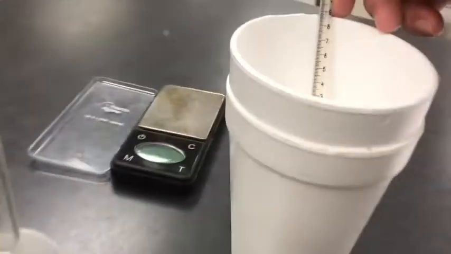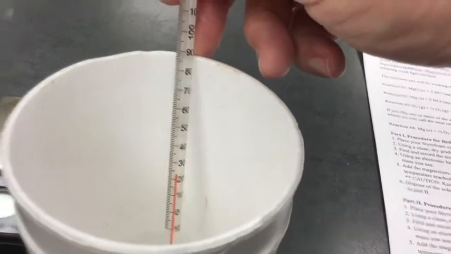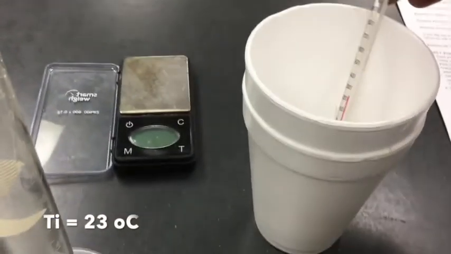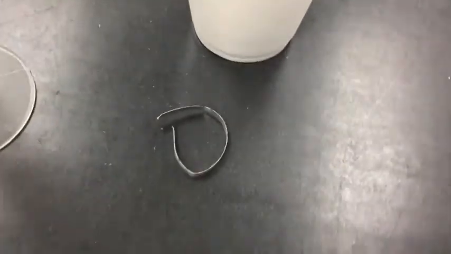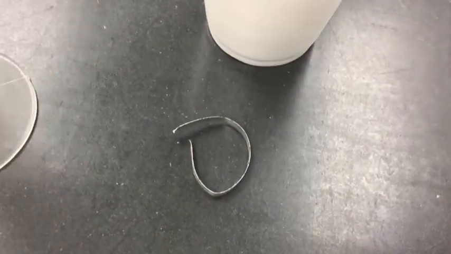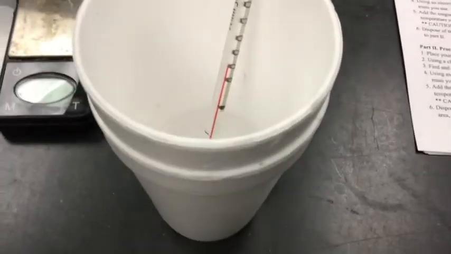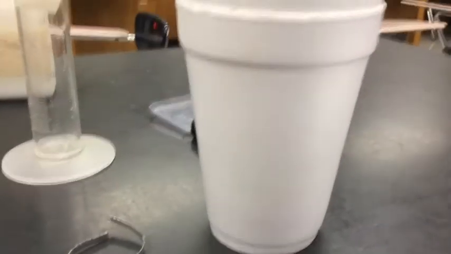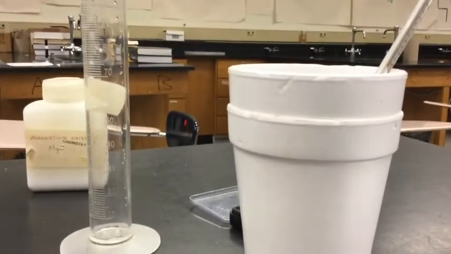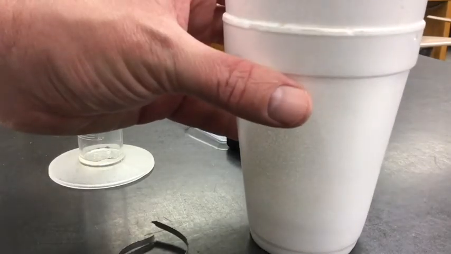All right, so starting here, it looks like I am starting at about 23 degrees Celsius. Now I'm going to take my piece of magnesium and put it in there, and it's going to react like crazy. Once again, it's going to be an exothermic reaction. The reaction is going to give off energy, and that energy is going to be captured by the water, which is our surroundings, and our magnesium and the hydrochloric acid is our system. So it is going to be a negative delta H because it's an exothermic process, because the water is going to get hot here.